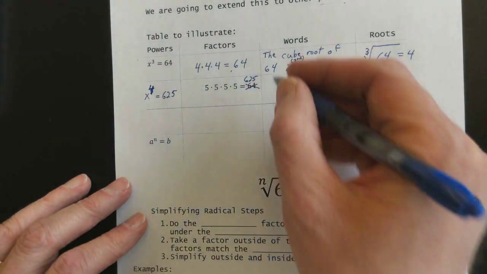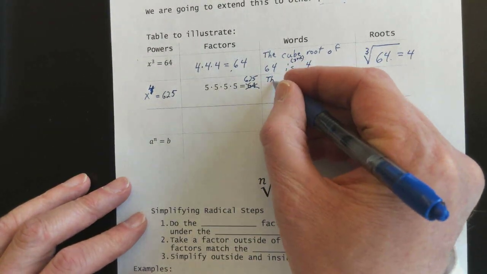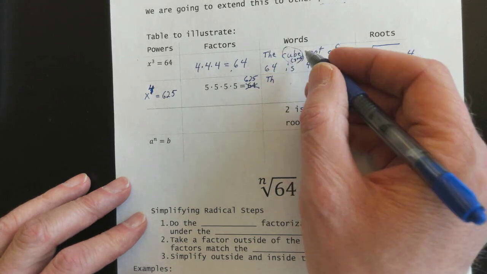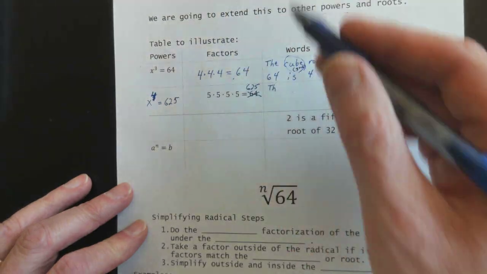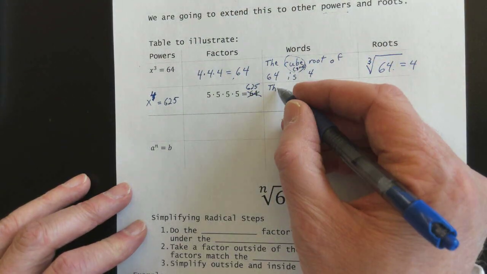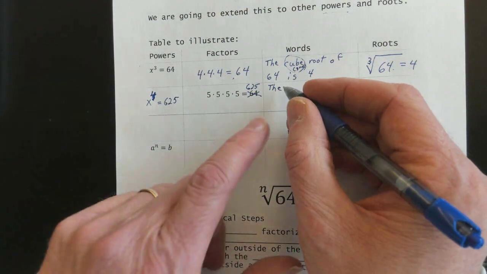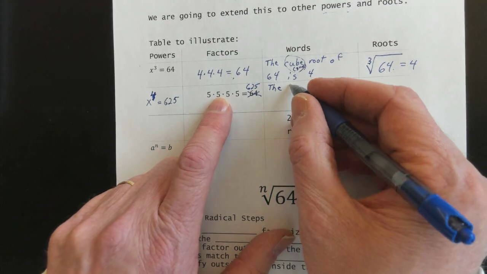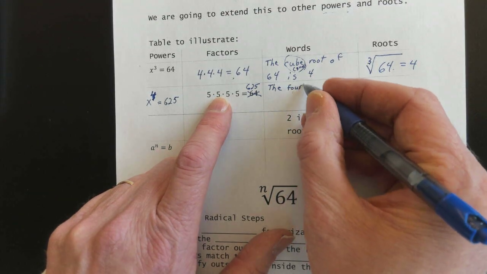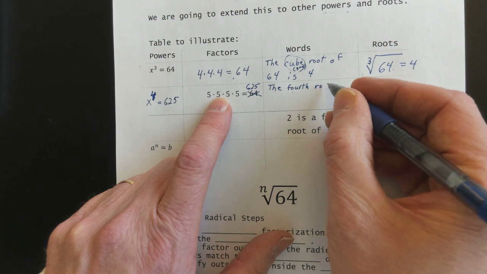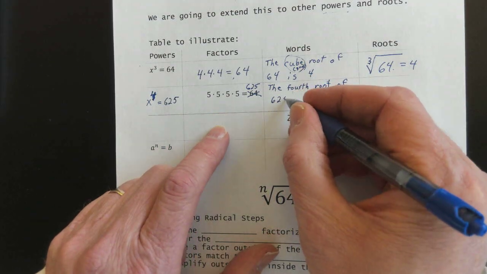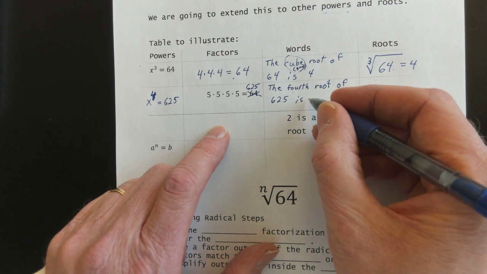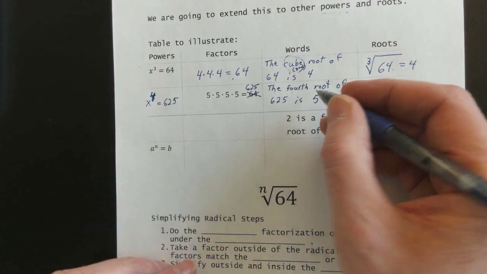All right. Now here, I don't have a special word for fourth power. For third I had cube, for second I have square root, but I don't have a special word really for fourth power. So I say the fourth root of 625 is 5.